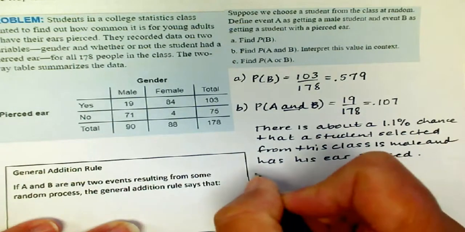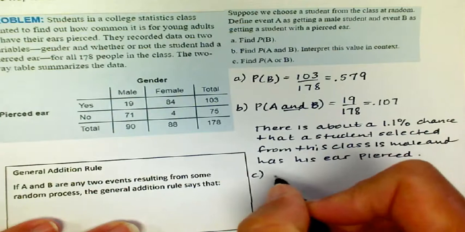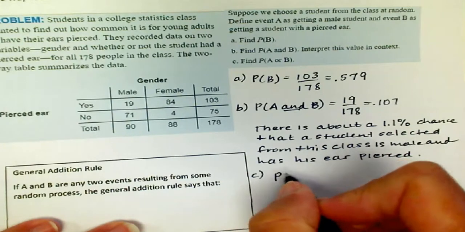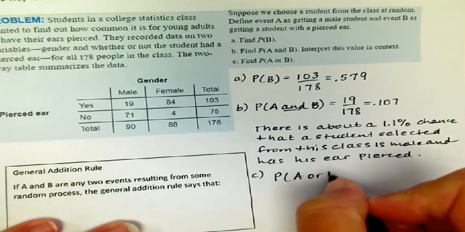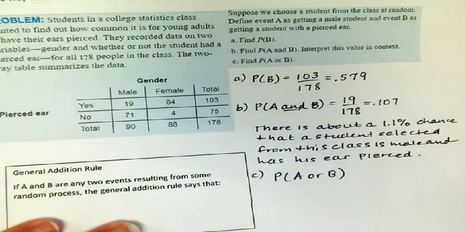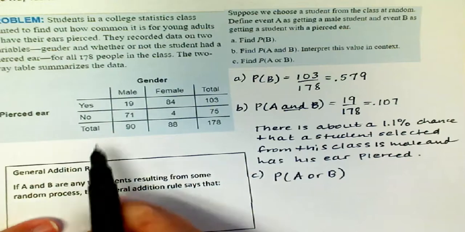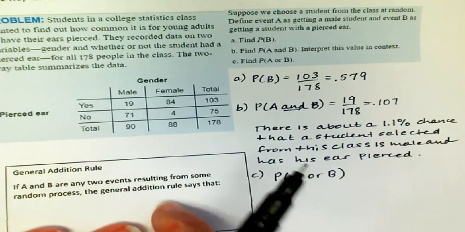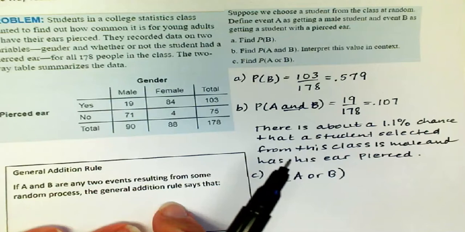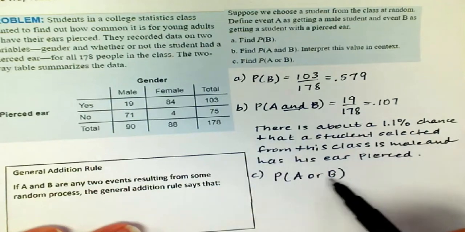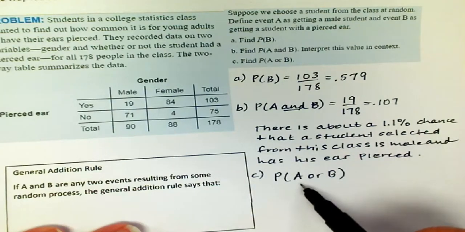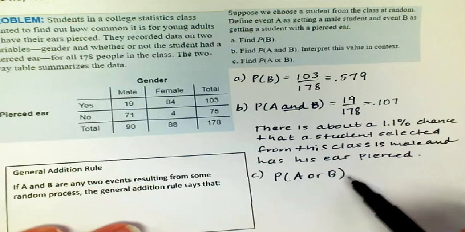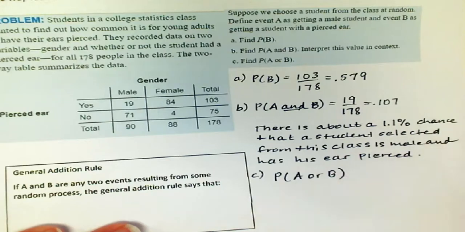Okay. Part C, find A or B. So we want the probability of A or B. First question. Are these two events mutually exclusive? And your answer would be no, because we see that we can have a male with their ear pierced. There's going to be a rule that we're going to talk about in just a second about how you find A or B. If they're mutually exclusive, you would just find the probability of A, the probability of B, and add them together. These are not mutually exclusive.